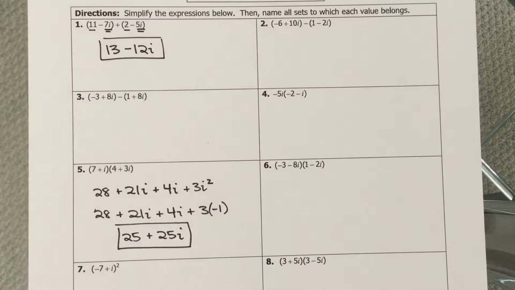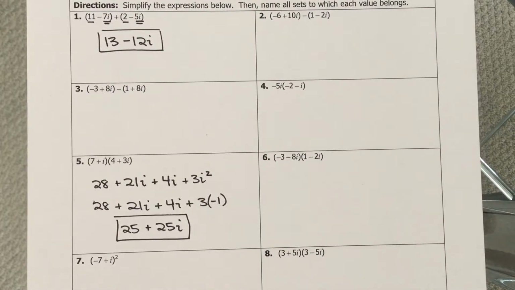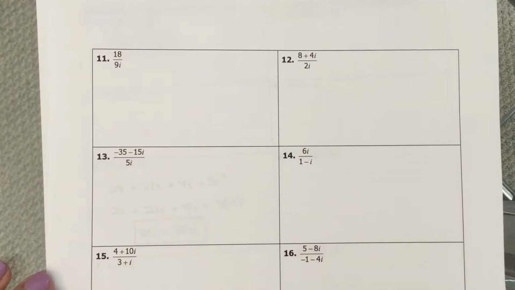Okay, we want to do a division example. So it looks like 10, or we can go on to the next page. 11 would be a good example to look at. So we've got 18 divided by 9i. So we use something called the complex conjugate here. So if we have a plus bi, the complex conjugate would be a minus bi.